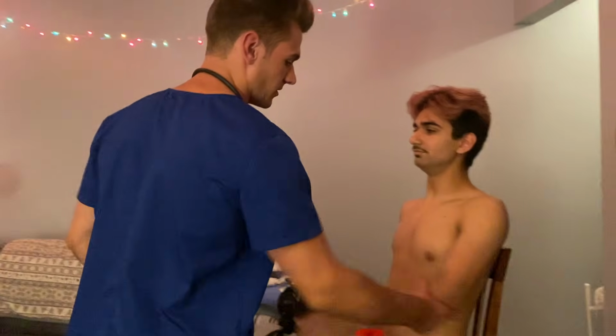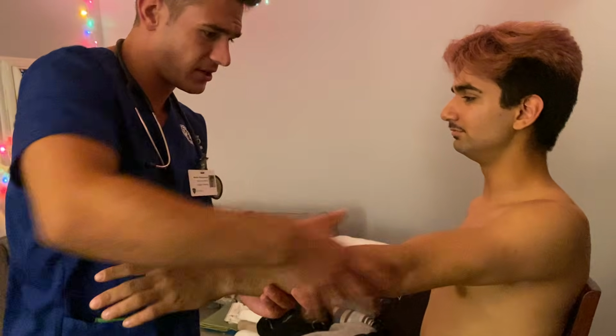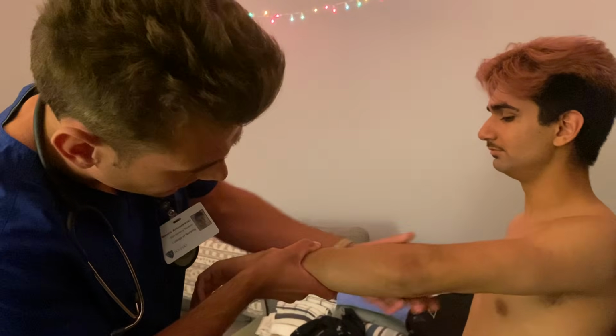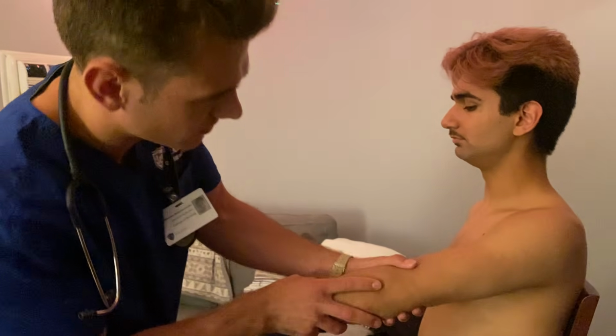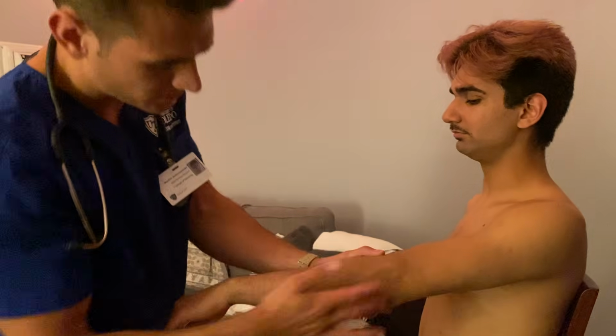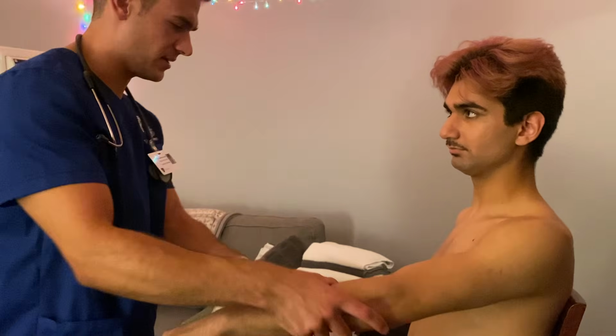So now what I'm gonna do is assess David's arms. So let me see your arm, David. I'm gonna look for any inflammation, redness, or any type of lesions. I don't see anything here, except, yeah, there is a lesion right here in the form of a scar. Secondary lesion.